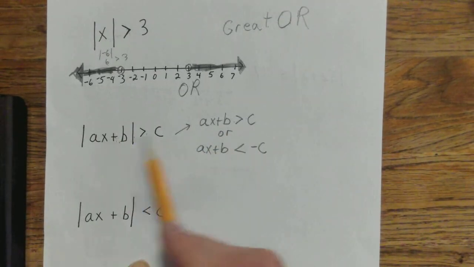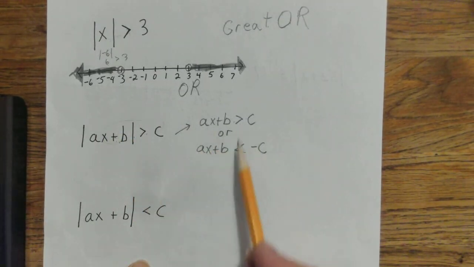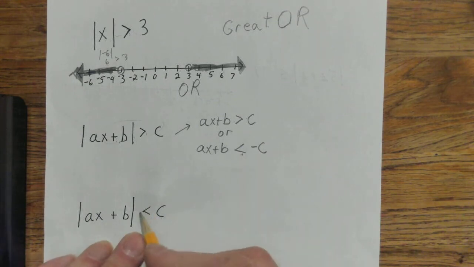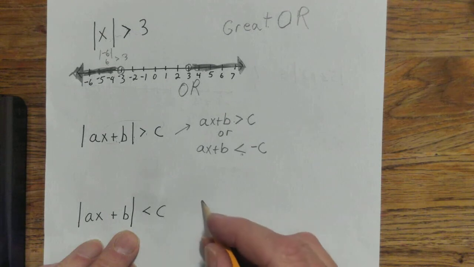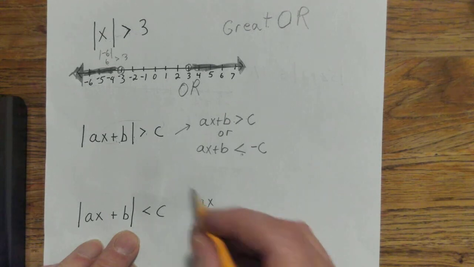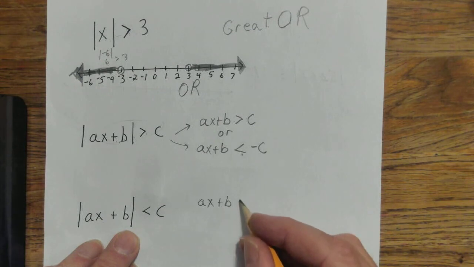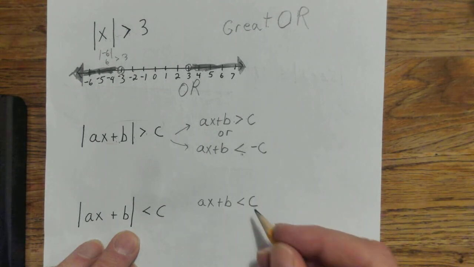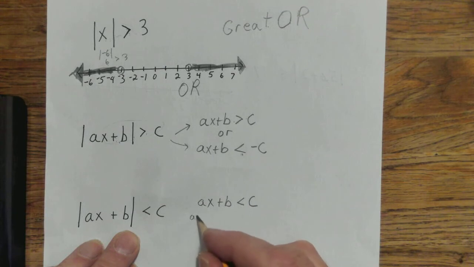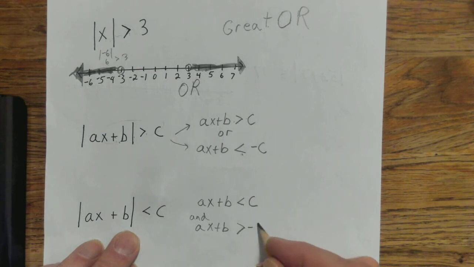So the first time you go greater, then you switch it to less than. On this one, on the other hand, I'll write ax plus b is less than c, and ax plus b is greater than negative c.